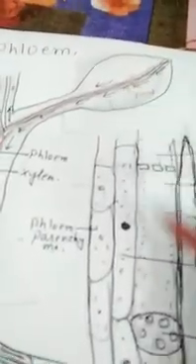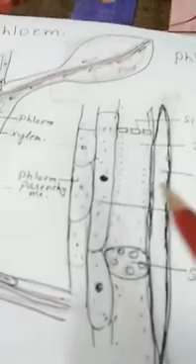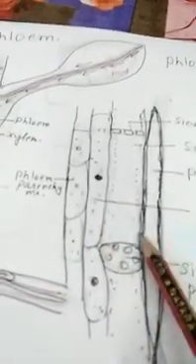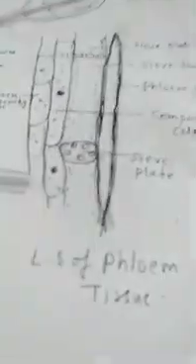Now we come to the phloem. Phloem is another complex permanent tissue which is made up of 4 kinds of cells. I told you, complex means they have got more than one kind of cells. So what are the cells present here? The main cell is the sieve tube.